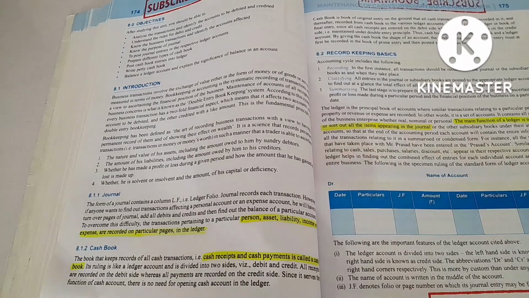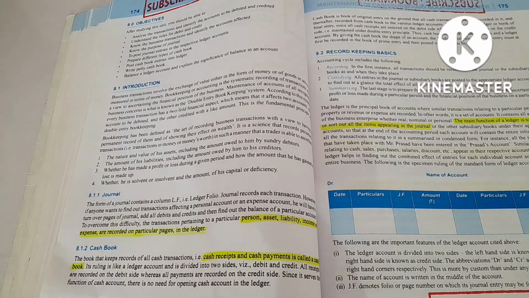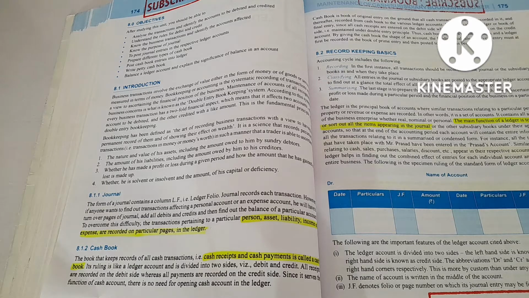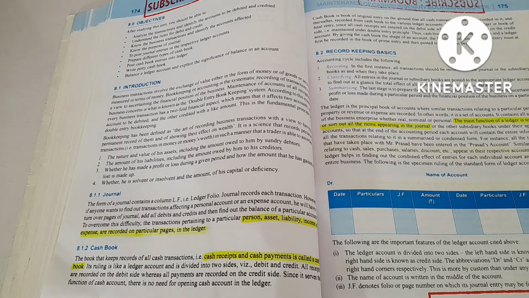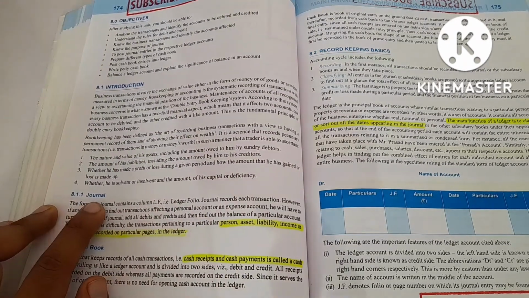Nowadays in accounts we are using the double entry bookkeeping system. For this, journal and ledger are very important. Without knowing the basics of these two, we can't understand this unit clearly. This unit is very easy. They have given more pages, but concept wise it is very simple. First we see what a journal is.